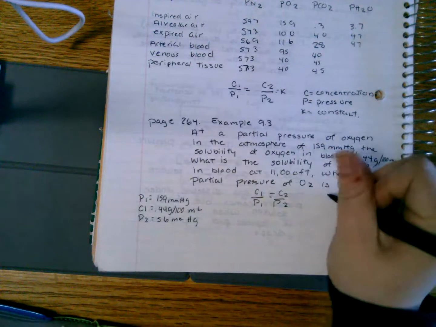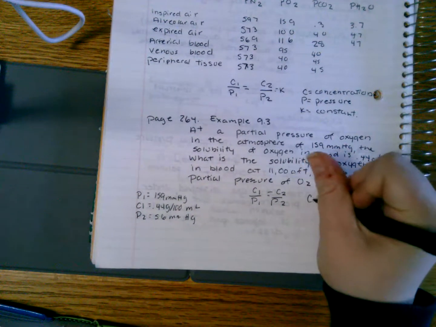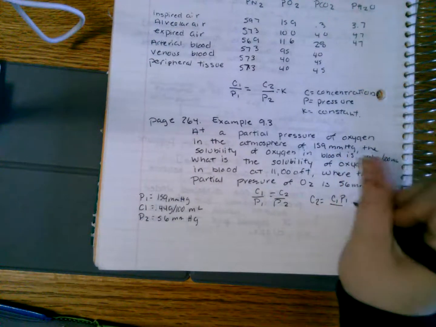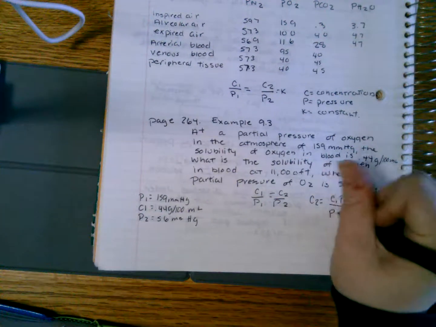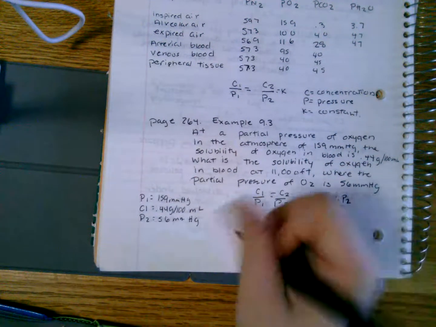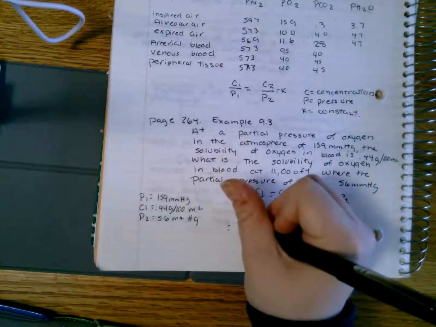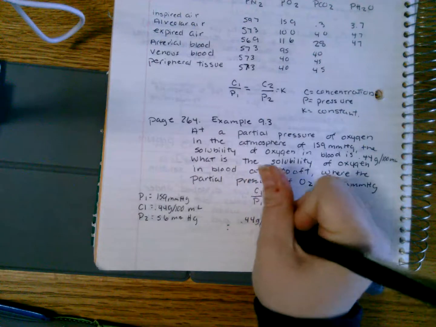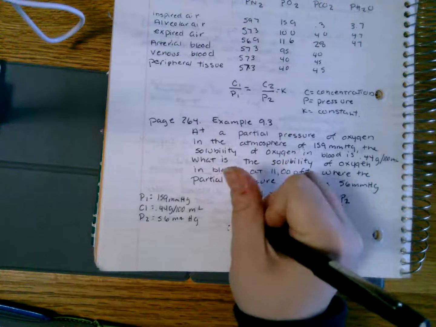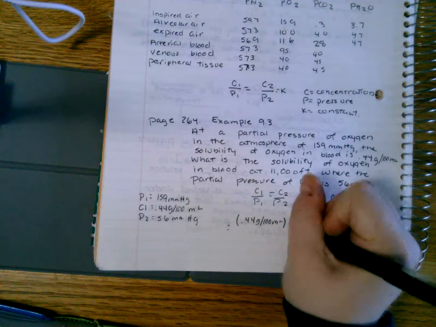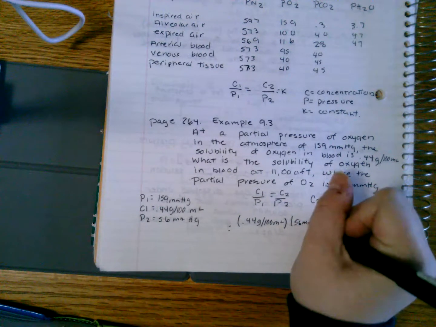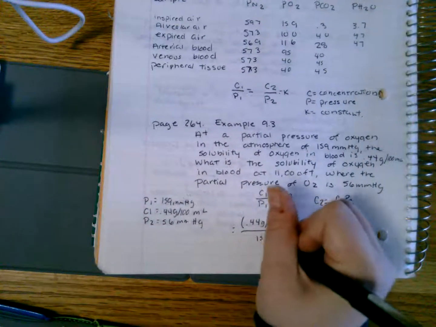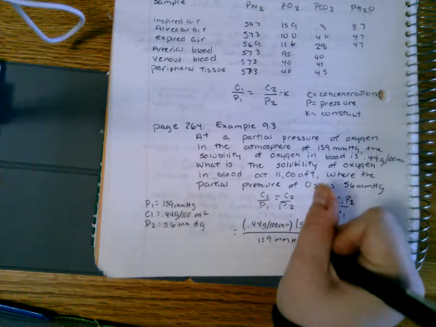So we can switch this equation to solve for C2, and C2 becomes equal to C1 P2 over P1. So if we plug in the numbers, it's going to be 0.44 grams over 100 milliliters. Make sure you use your parentheses. 56 millimeters of mercury and 159 millimeters of mercury.